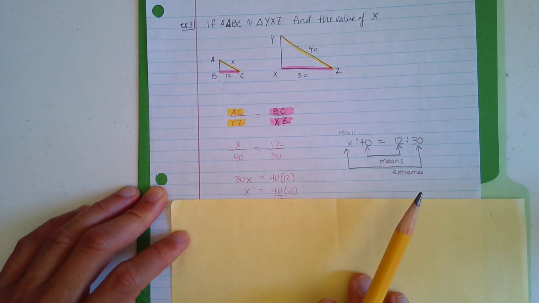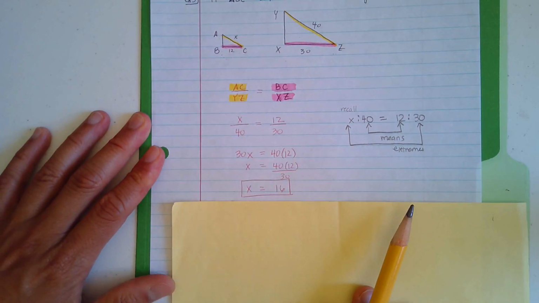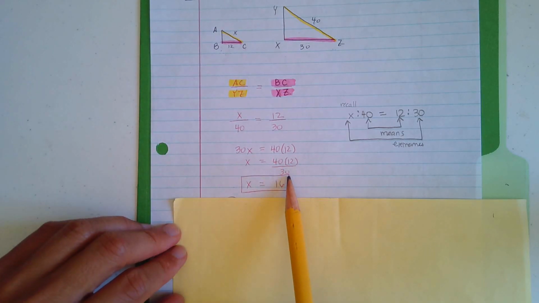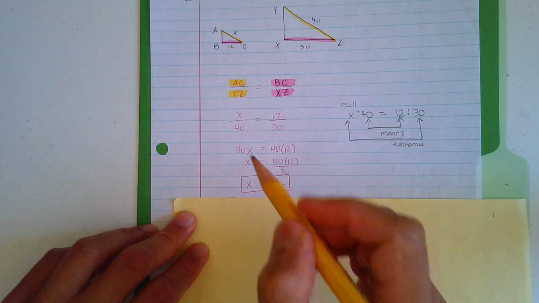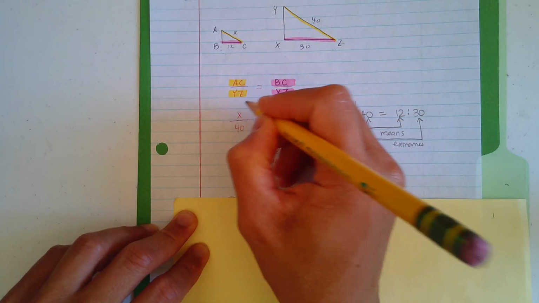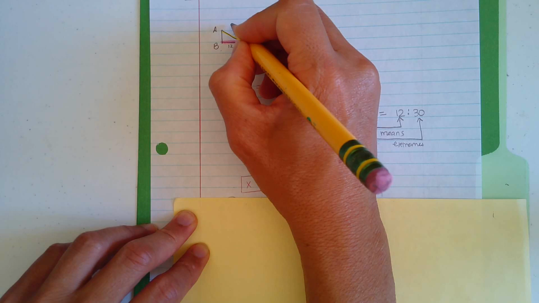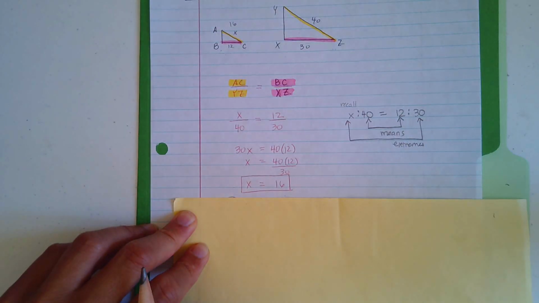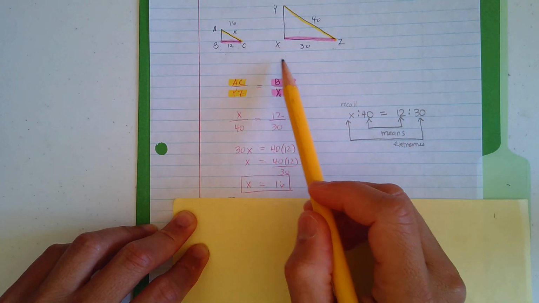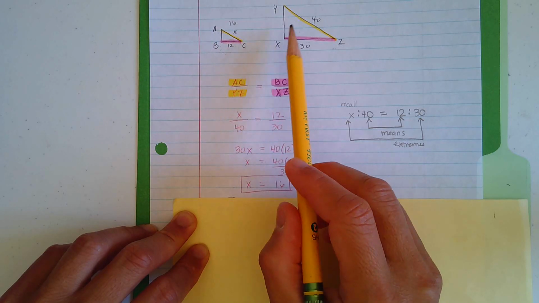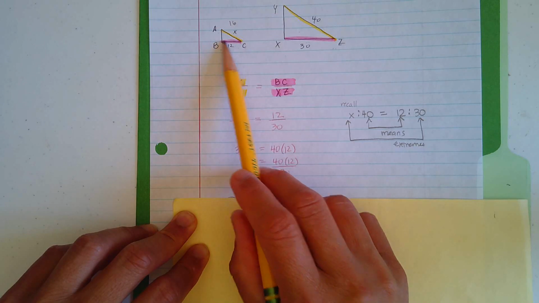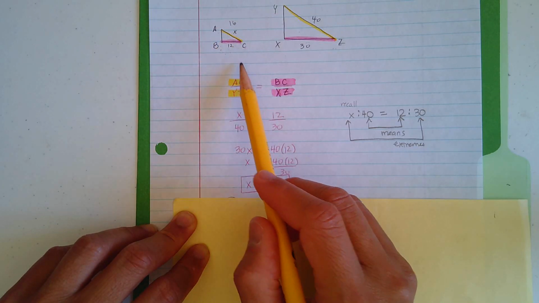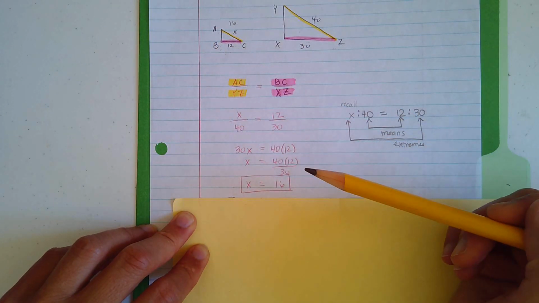We could divide by 30 on both sides. So when you multiply and then divide by 30, X is equal to 16. And this should make sense. If we say this is 16, does it make sense? It does. Because AC should be smaller than YZ. YZ is the bigger triangle, AC is a smaller triangle. So this makes sense. The proportions make sense.